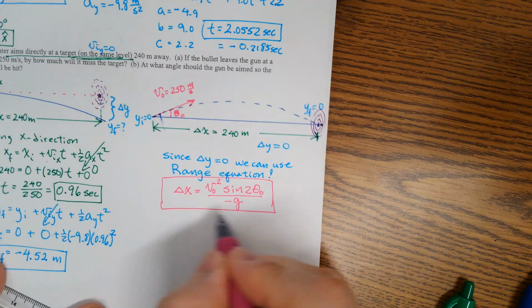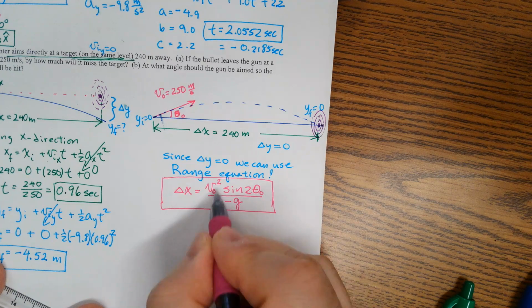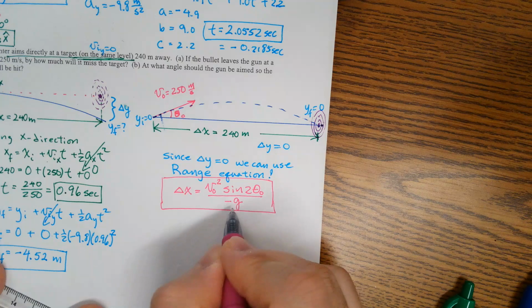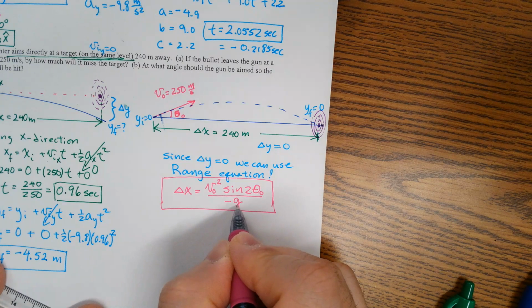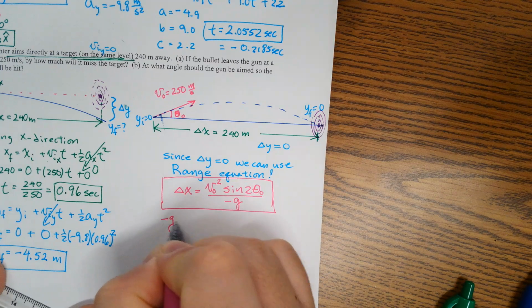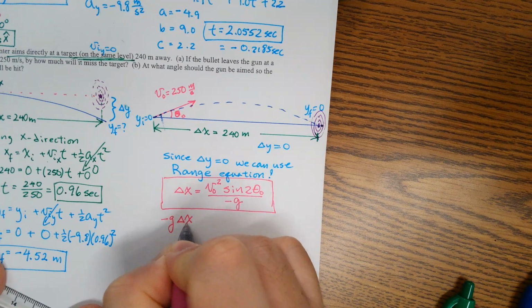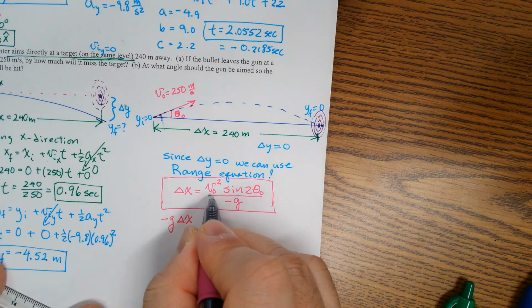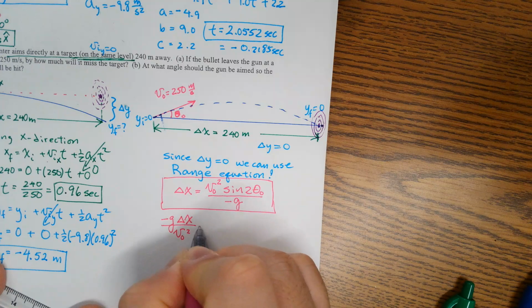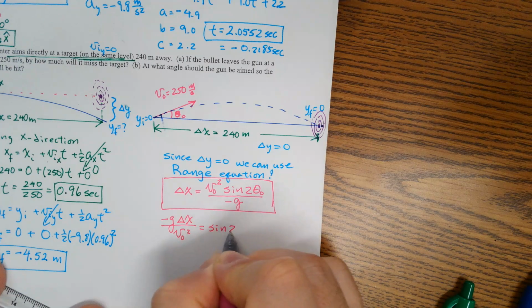So using this equation, and if we solve for sine of 2 theta, I multiply both sides by negative G, right? Then I get negative G delta x, divide that by V naught squared, is equal to sine of 2 theta.